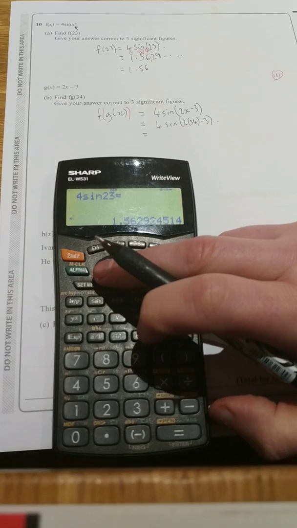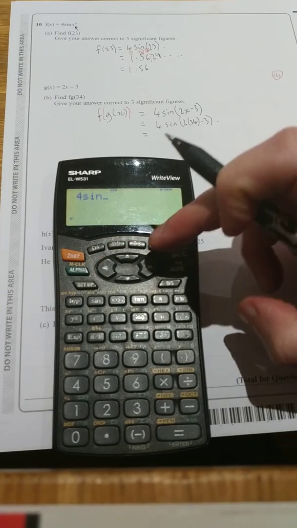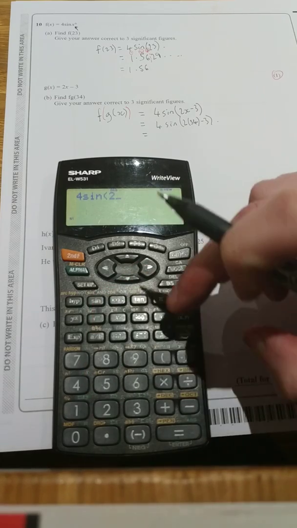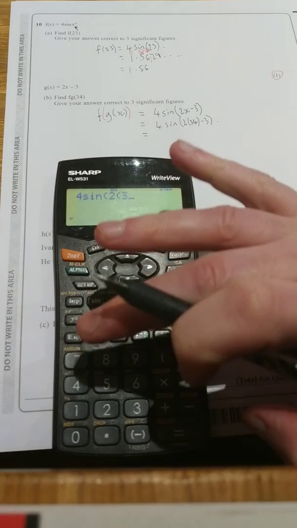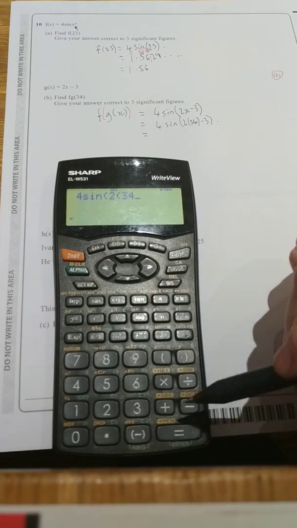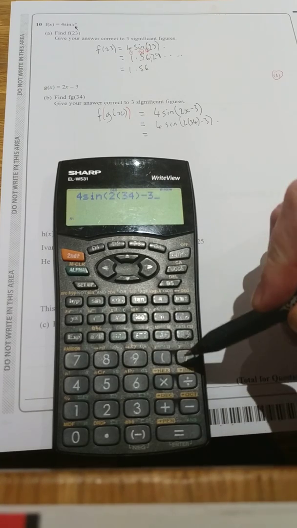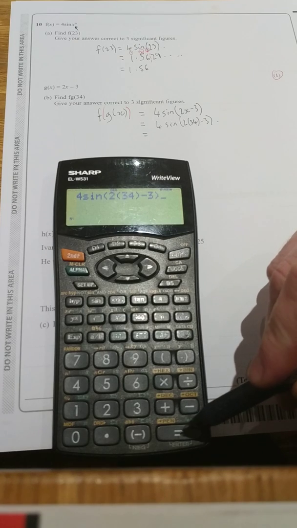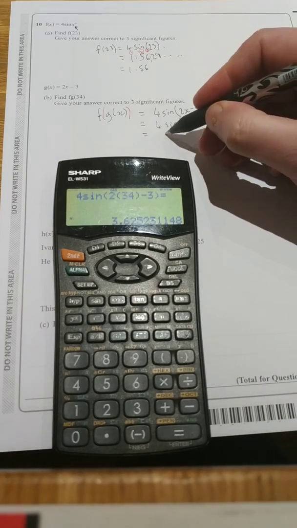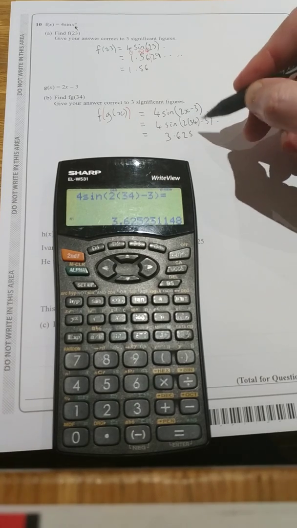So I'm going to go back and edit my line here. I think I'm just going to put it in as it is. 2 lots of 34, brackets, take away 3, close brackets, gives us 3.625.